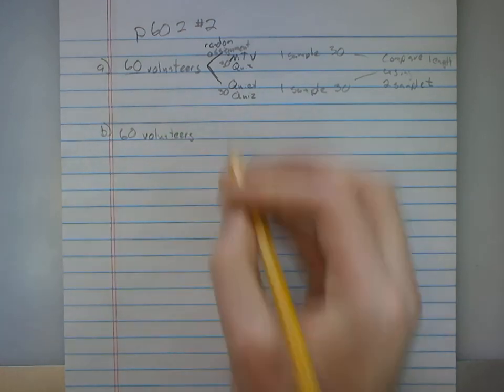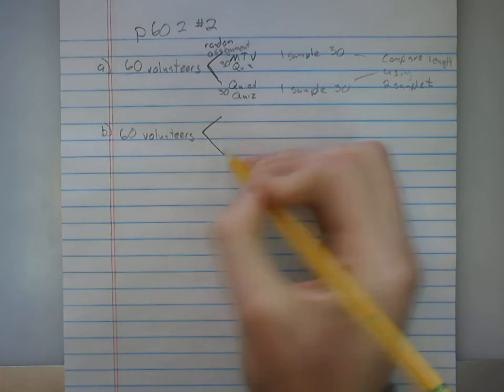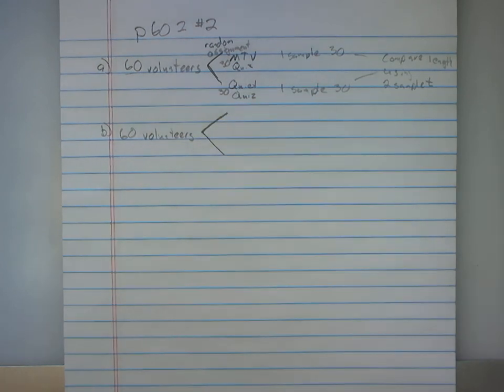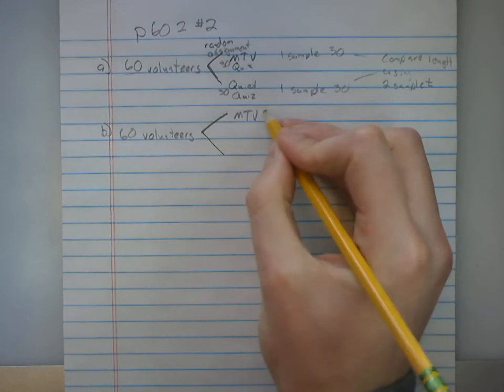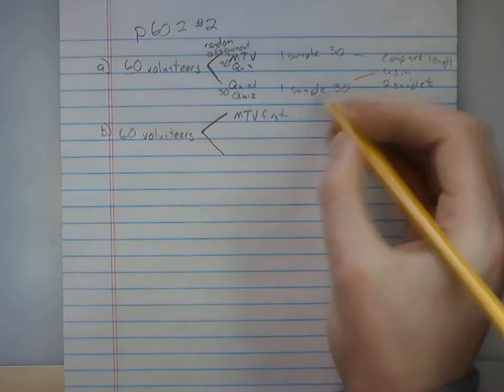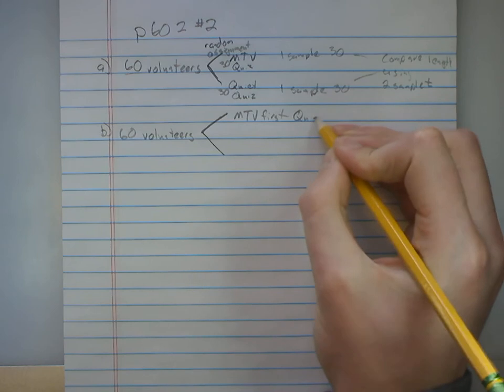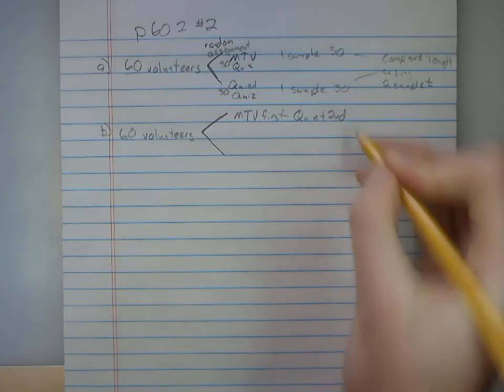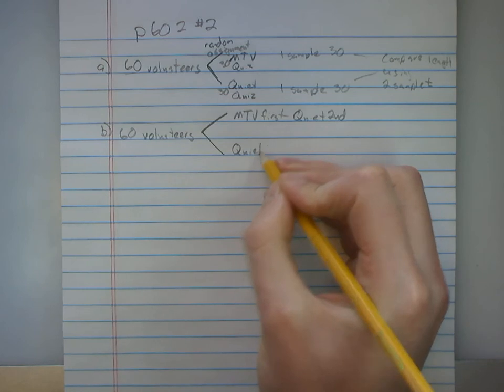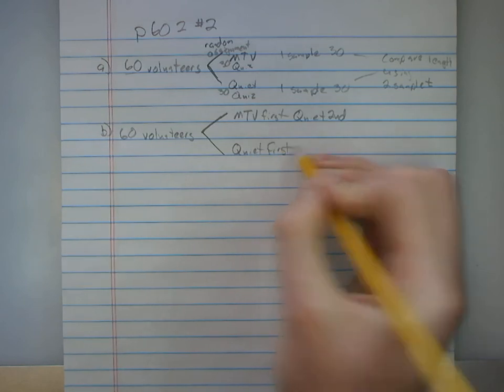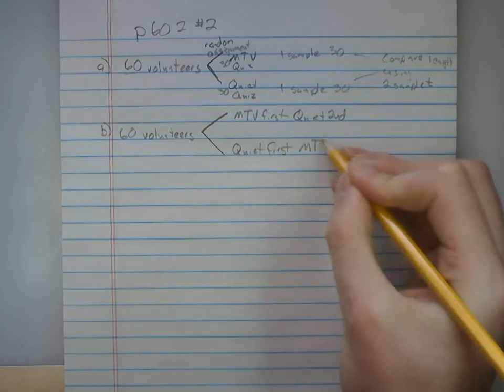But we're not randomly assigning them to do one or the other. They're going to do both. So these ones will do the MTV quiz first, and the quiet second. These will do the quiet first, and the MTV second.